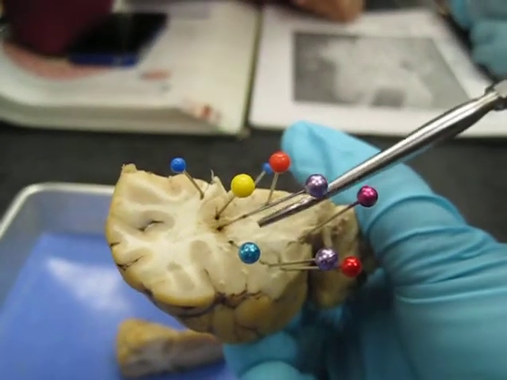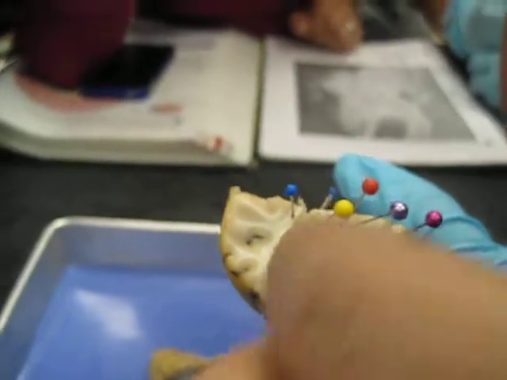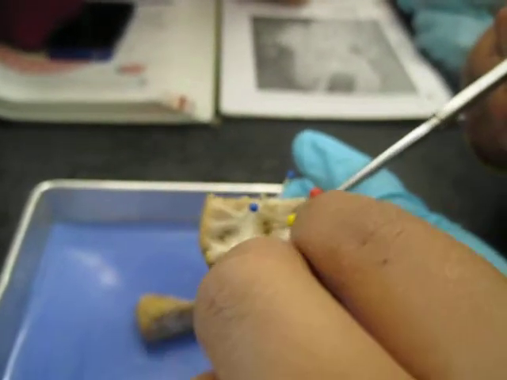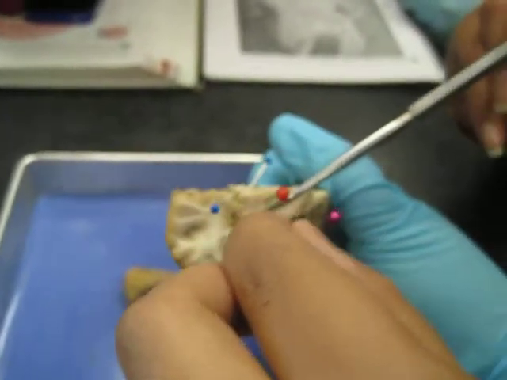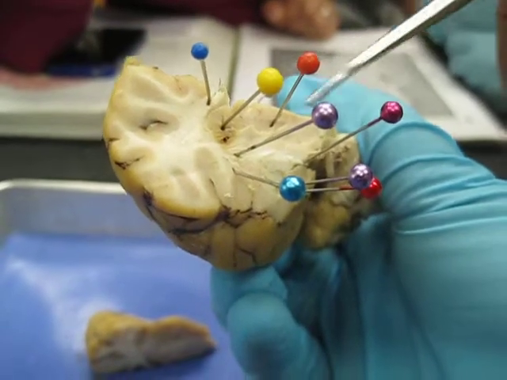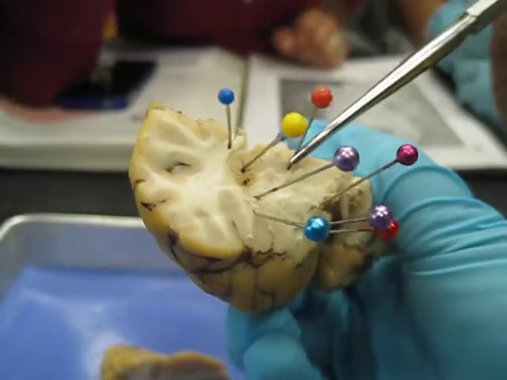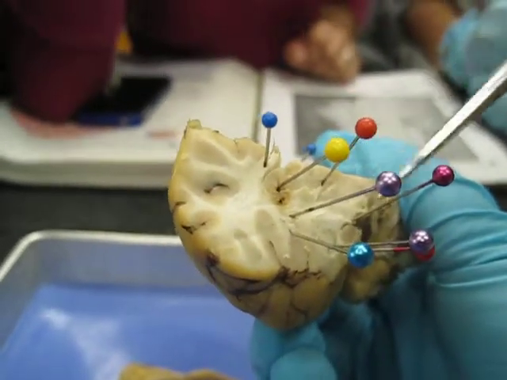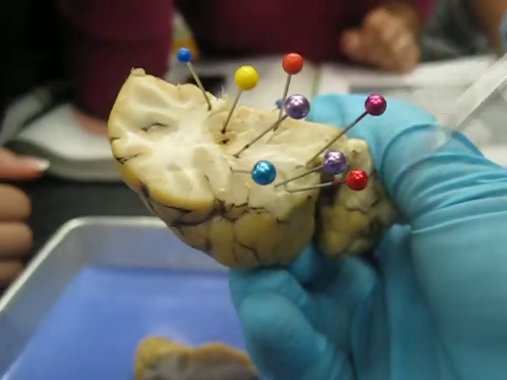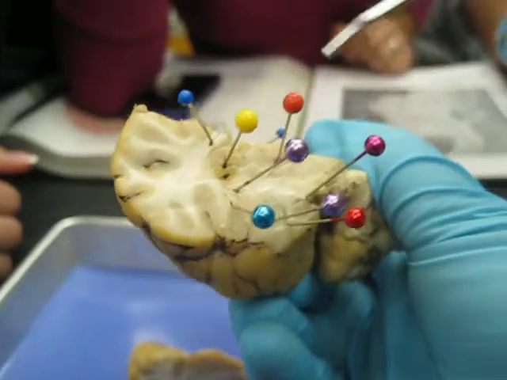This purple one, you should probably move it right here. Wait, so this goes here? That's fine, yeah. And then move the purple right here to the white stuff. So the purple is now the capsule. What's this red pin? Thalamus. And then what's next to the lateral ventricle? The amygdaloid body.